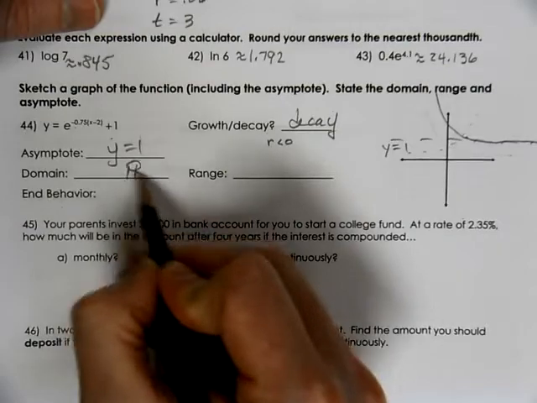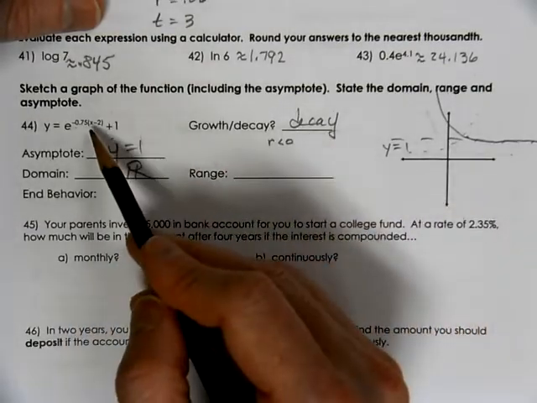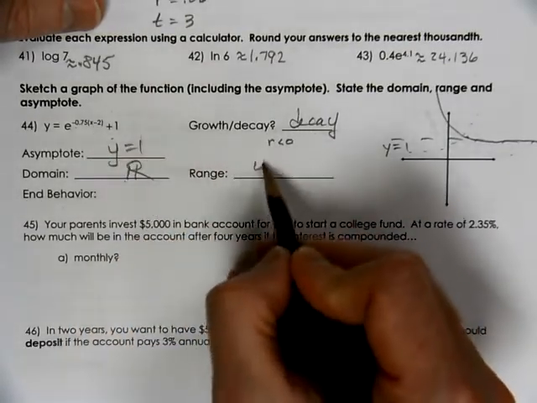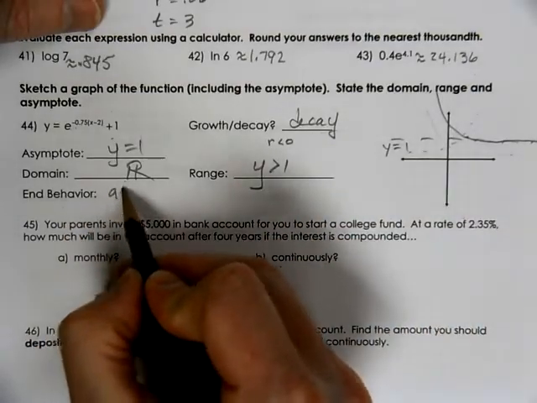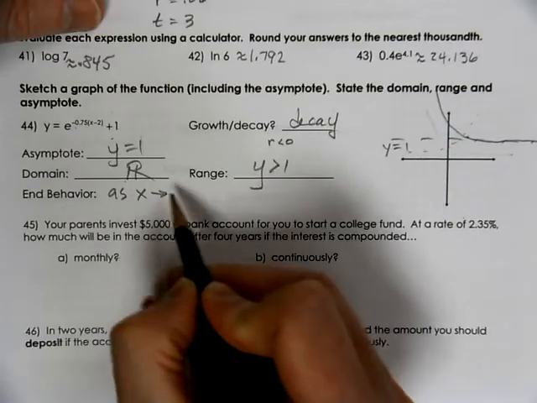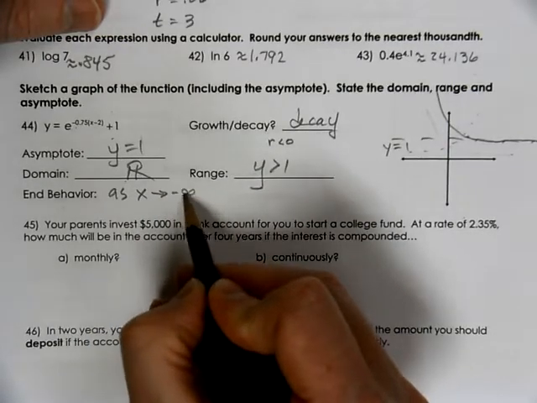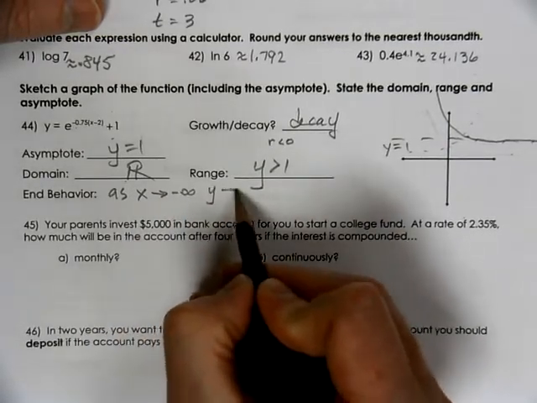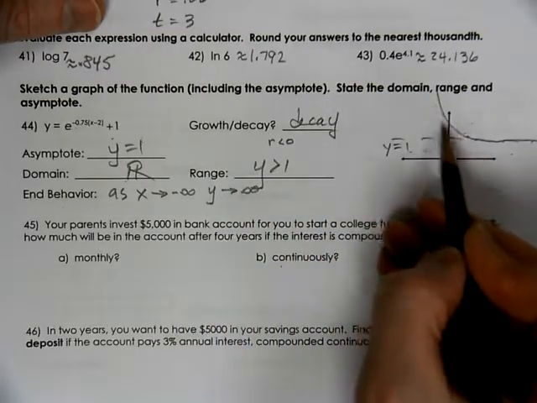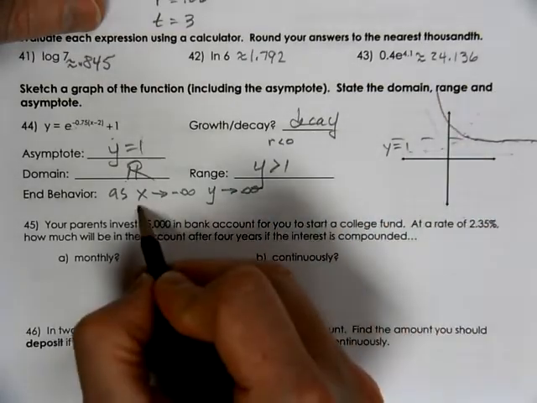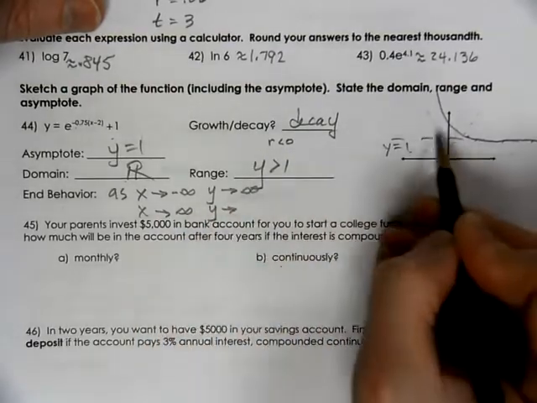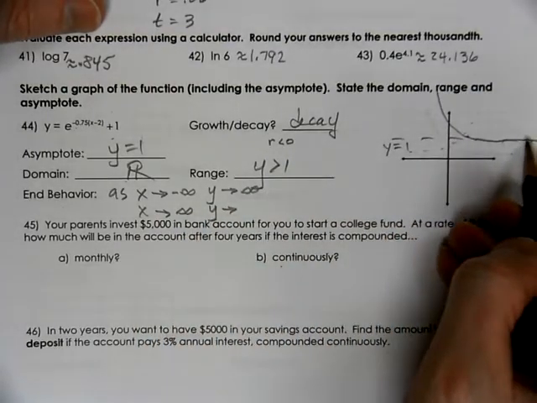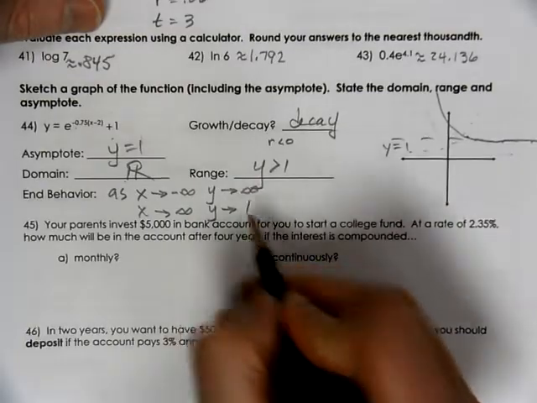The domain's all real numbers. You can plug in any number in here for x. The range is any value greater than 1. And our end behavior, as x approaches negative infinity, the y value is increasing. It's going upwards. As x approaches positive infinity, the y value, the farther to the right you go, the more it approaches the asymptote.